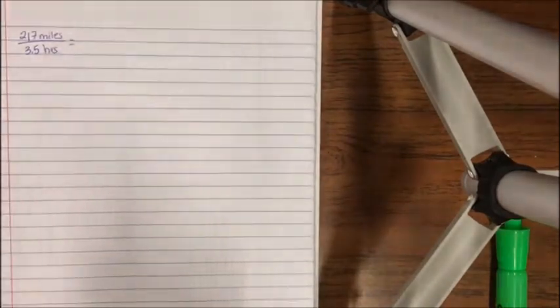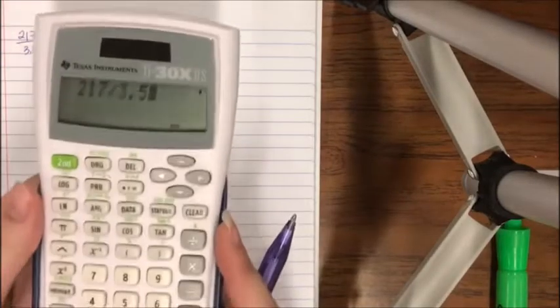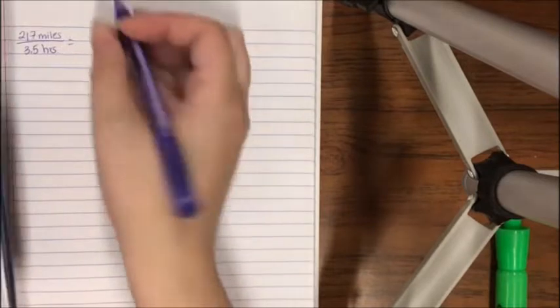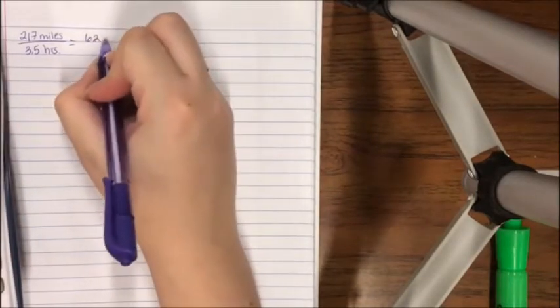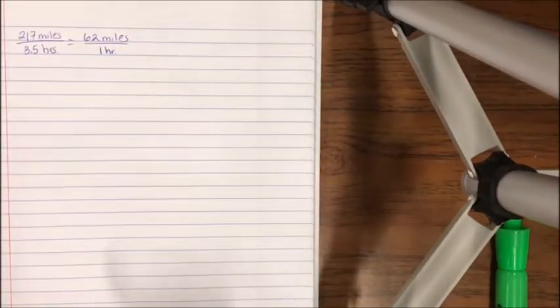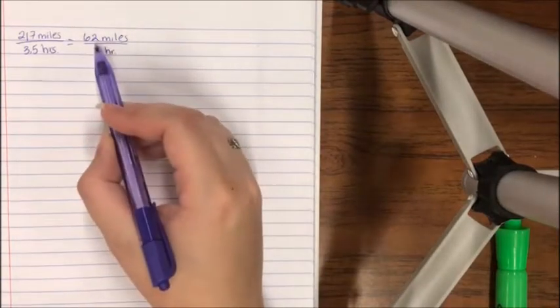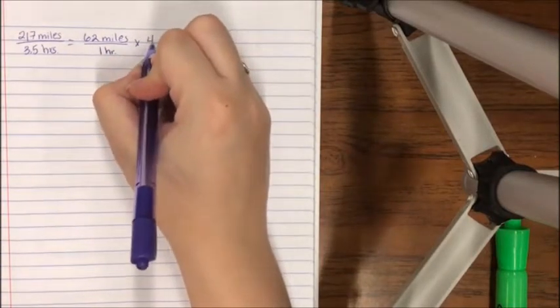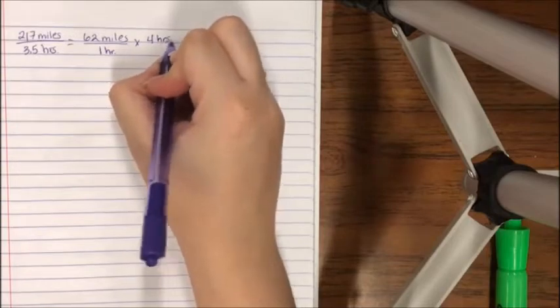So 217 divided by 3.5, as you can see, I've typed it into my calculator, gives me 62. So this is 62 miles per 1 hour. But the problem told me she traveled for 4 hours. So the next thing that I need to do is take this 62 miles over 1 and multiply it by 4 because it's 4 hours.